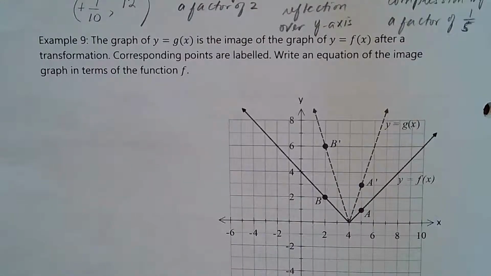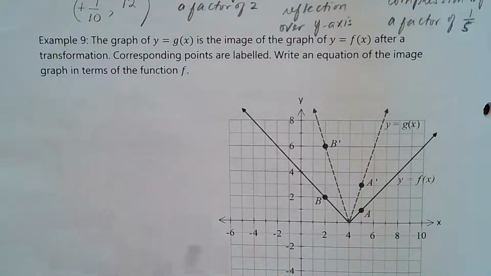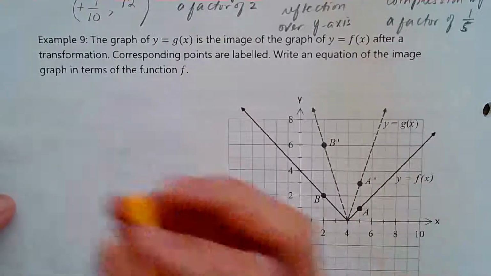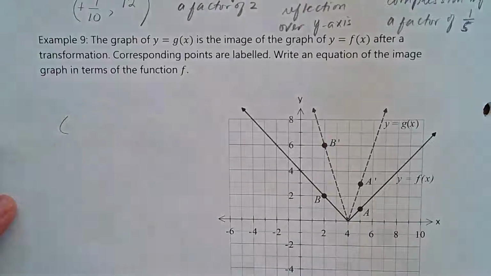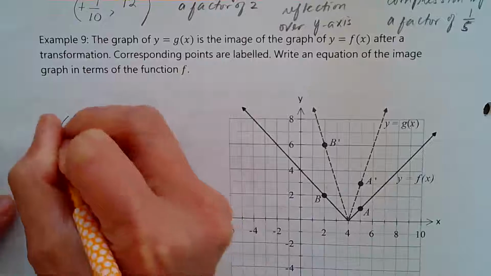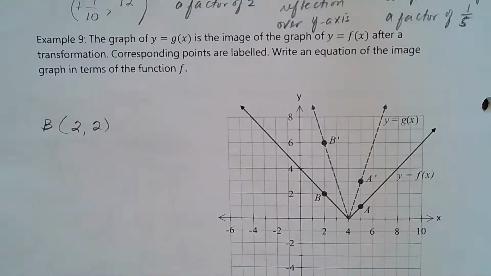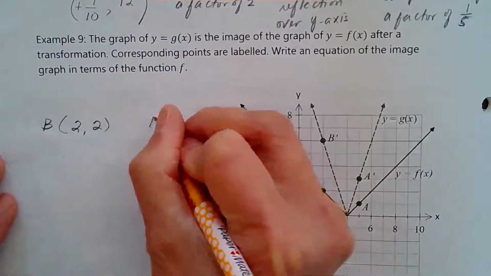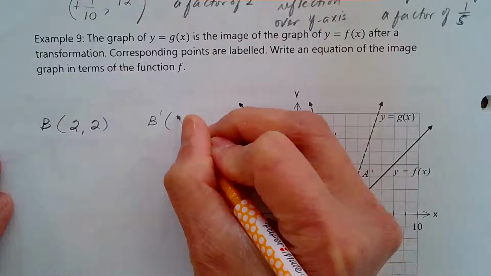Your original B: what's the coordinate of original B? (2, 2). That's your B. What's the B prime? It's (2, 6).